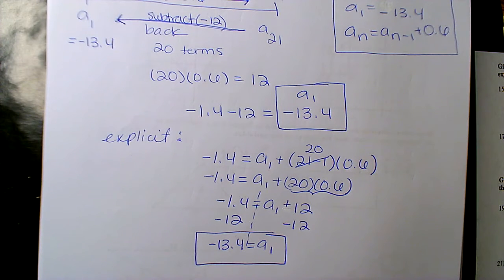What time is it anyways? Okay. I did a tight turn.